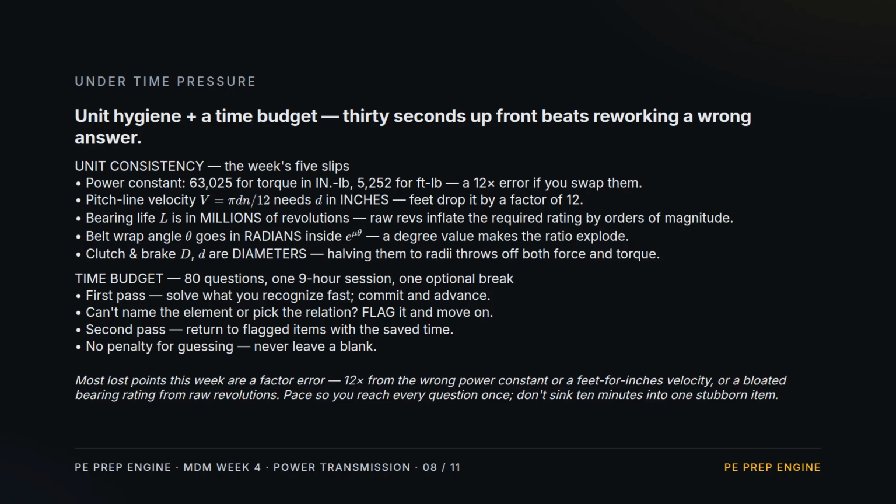The units and the clock. 5 unit slips to find this week. The power constant is 63,025 for inch-pounds, 5,252 for foot-pounds. Pitch line velocity needs the diameter in inches. Bearing life is in millions of revolutions. Belt wrap angles go in radians. And clutch and brake D and D are diameters, not radii. On the clock, 80 questions in a single 9-hour session with 1 optional break. First pass the ones you know, flag the rest, and never leave a blank.